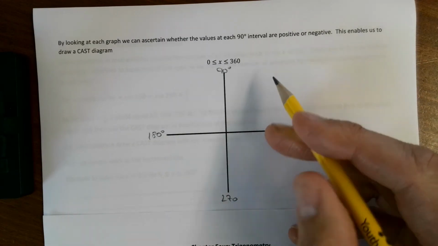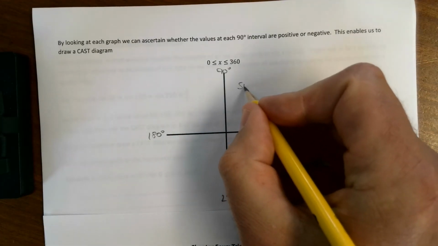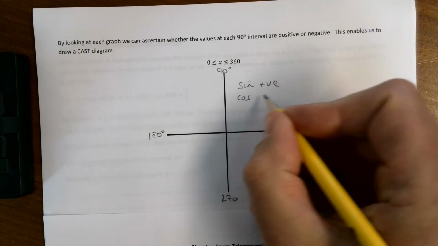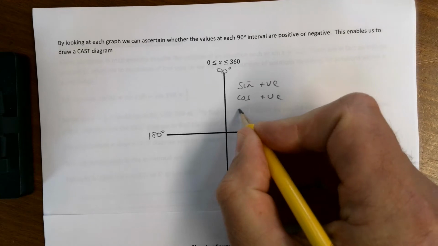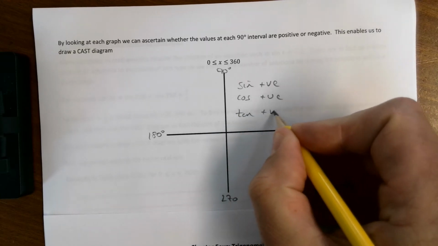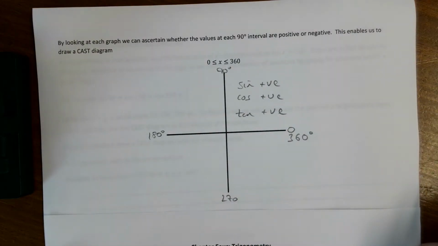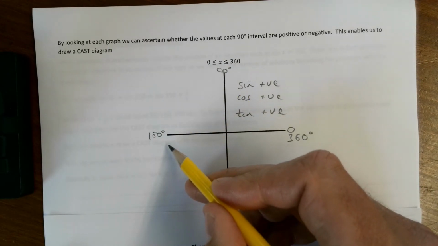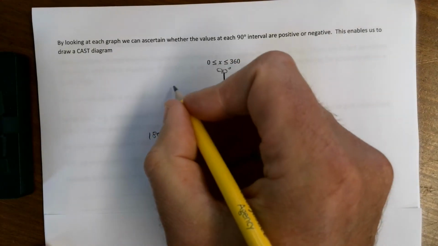Between 0 and 90, sine is positive, cos is positive, and tan is positive. Between 90 and 180, only sine is positive.